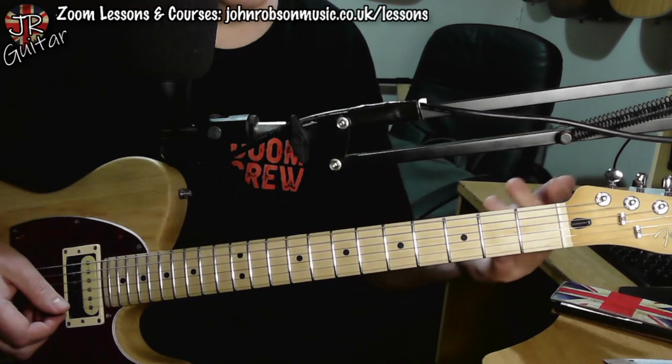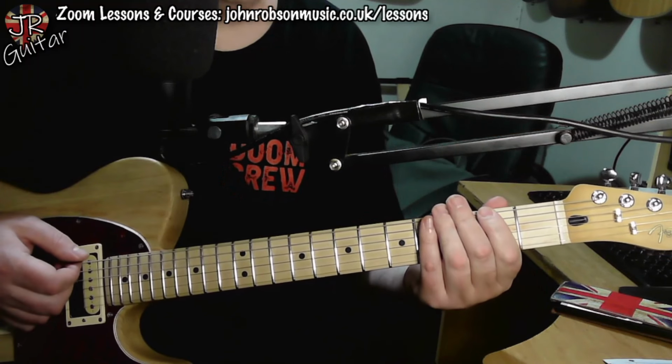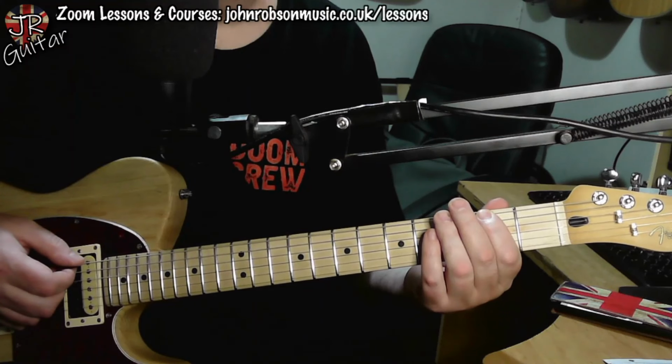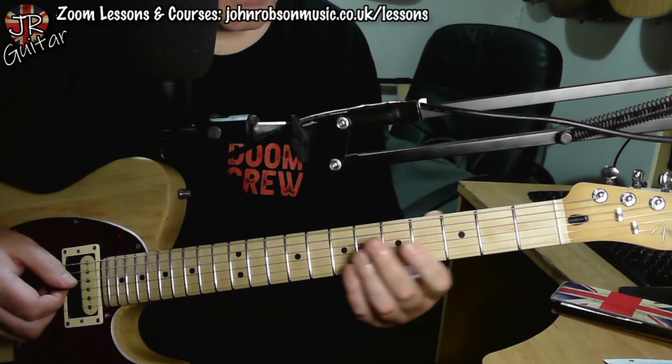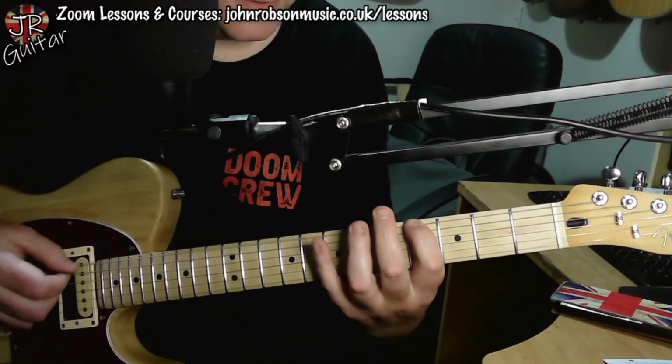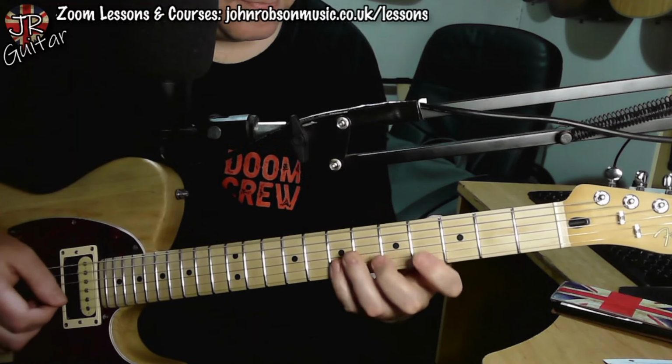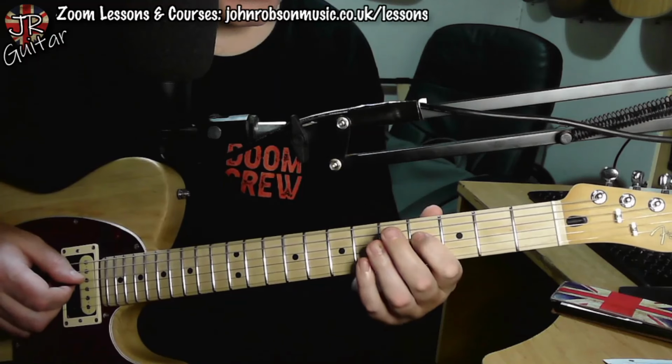So a good thing that you can practice is start going through the patterns from about halfway up. So like this, take this pattern here, for example. Okay, how about practicing it just from here?